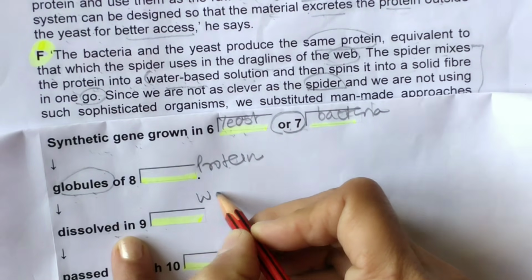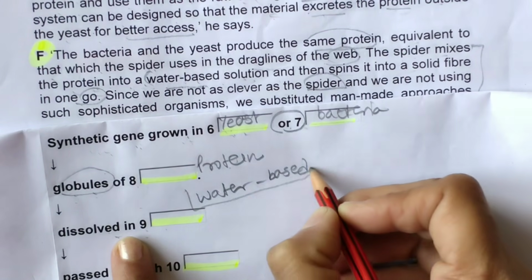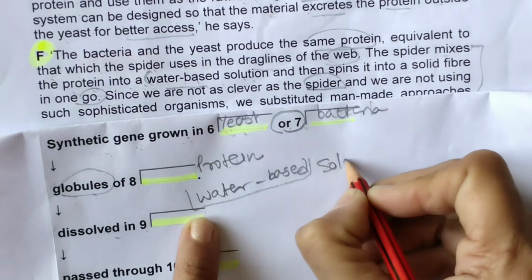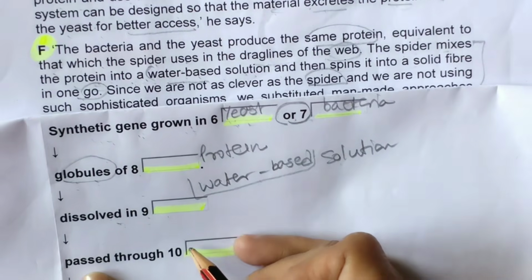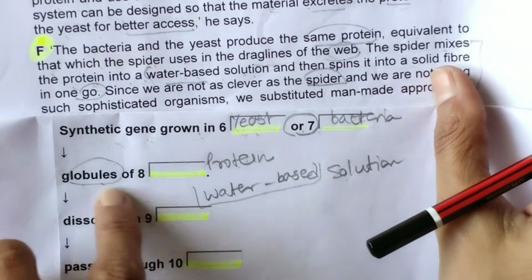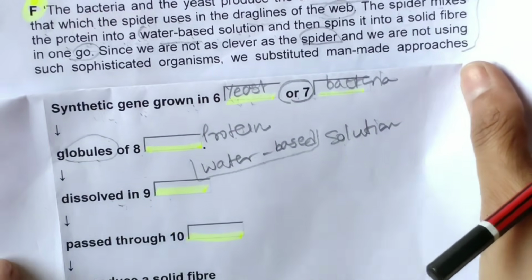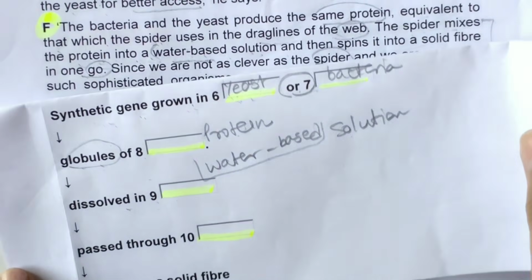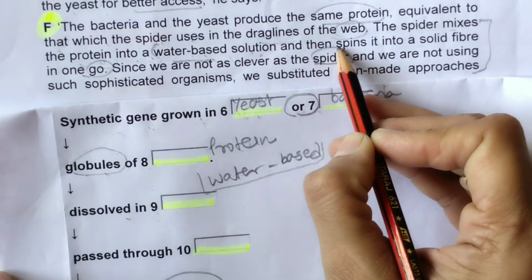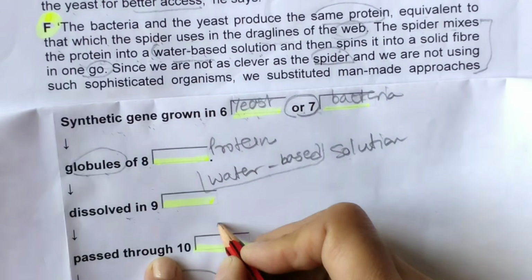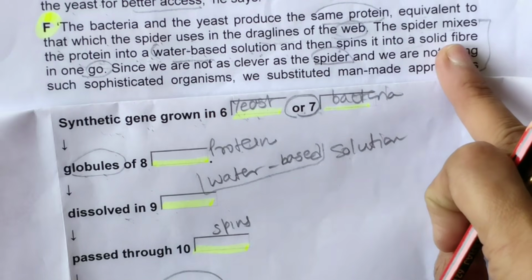Okay, so when we write water like this, it will be considered as one word everywhere. Dissolved in water based solution, now passed through, where it is passing through, then spins into a solid fiber in one go. I think solid fiber, passed through, just a minute. To produce a solid fiber, that word is also there. Water based and spins. Spins we will be writing here. And solid fiber is also there, into a solid fiber.